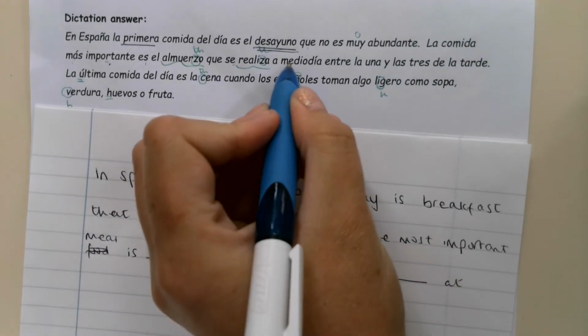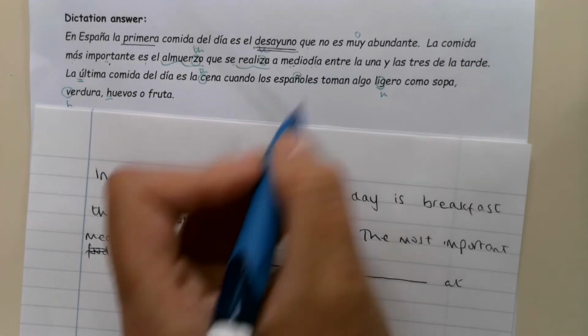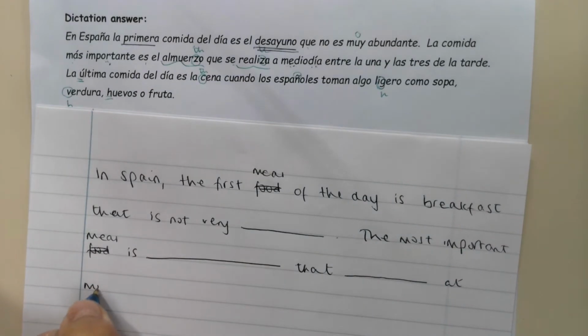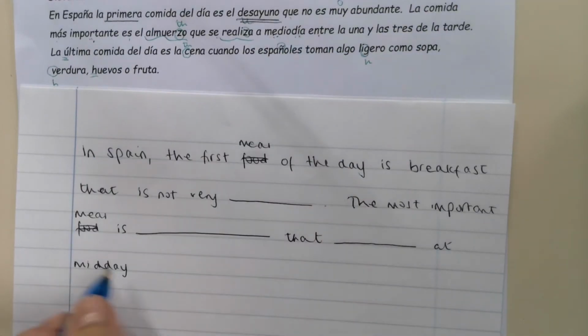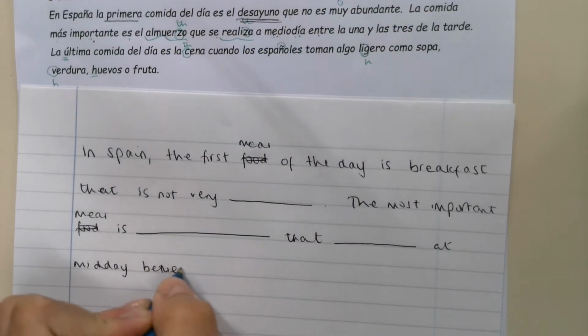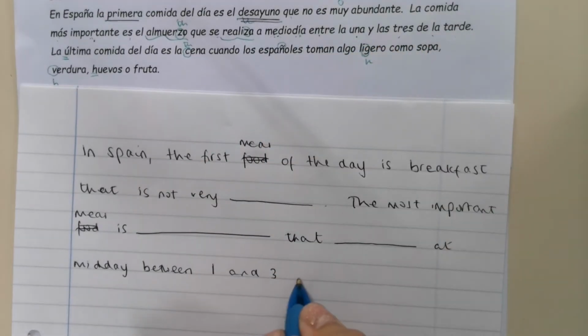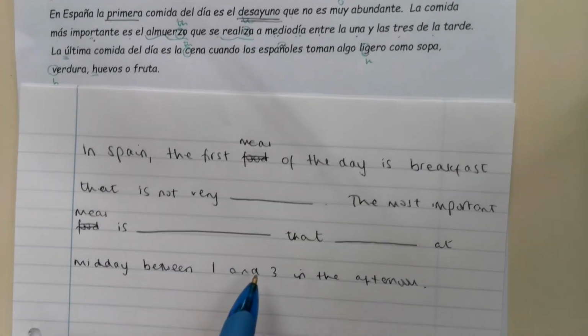At mediodía. So we know that día is day, medio is like half. Okay, so what is halfway through the day? Midday. Entre, between. La una, 1, y las 3, and 3, de la tarde, in the afternoon. Punto. Okay, so now I've got the end of that sentence. I'm going to come back and see whether I can fill in anything with some guesses.